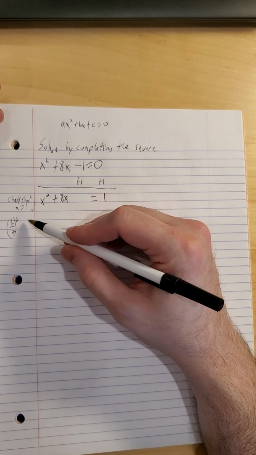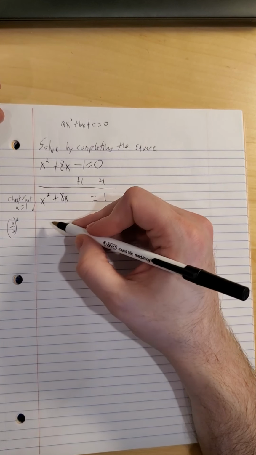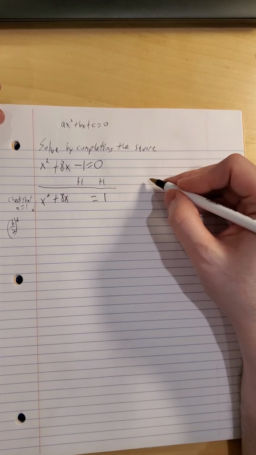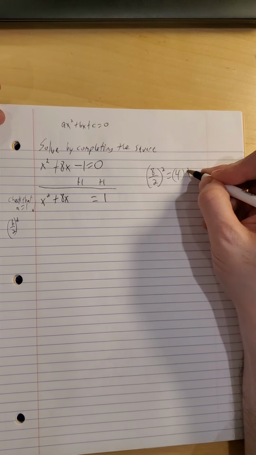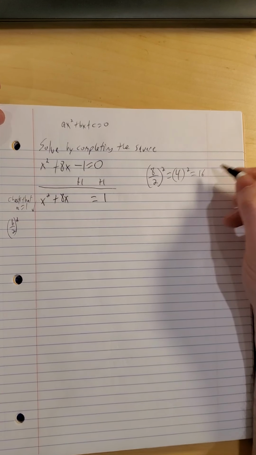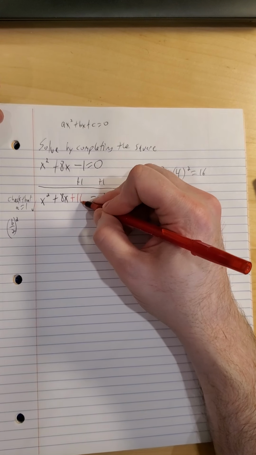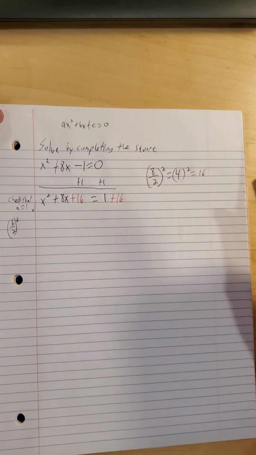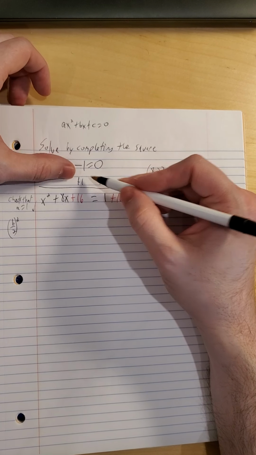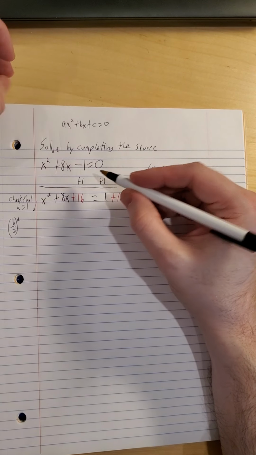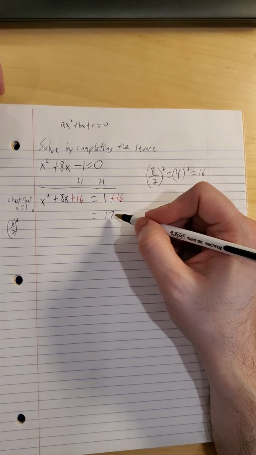So here my a is worth 1, no problem. B here is 8, so we're going to, off to the side, do 8 divided by 2 squared, which is 4 squared, 16. I'm going to add 16 to both sides of the equation. As long as I'm adding the same thing on both sides, we are still okay. Addition property of equality. So the right-hand side, you'll probably notice, is 17.